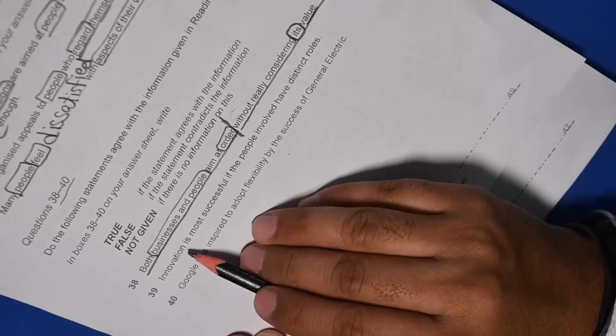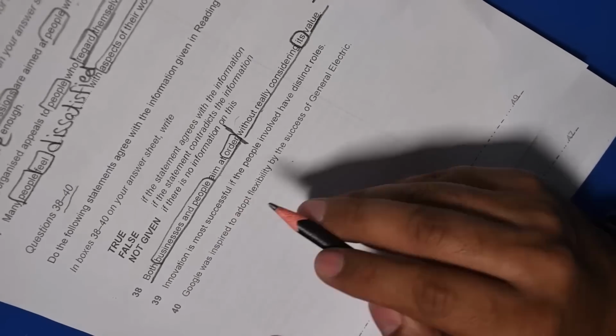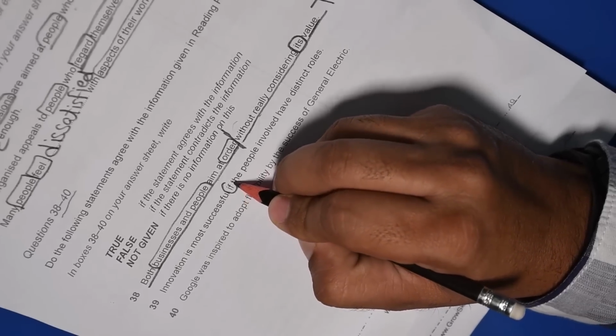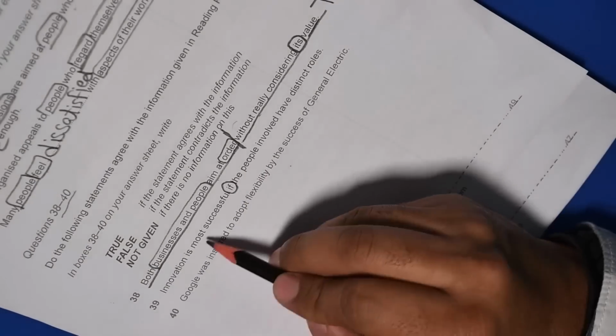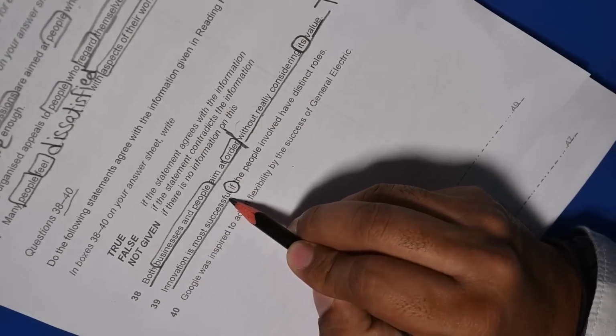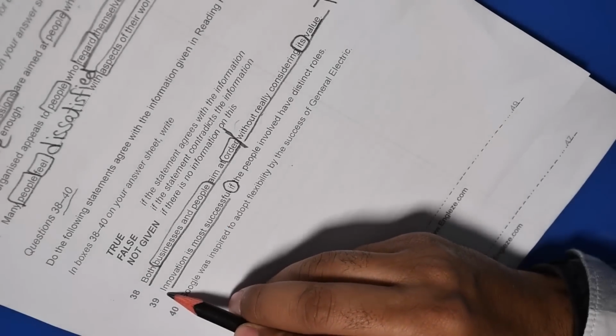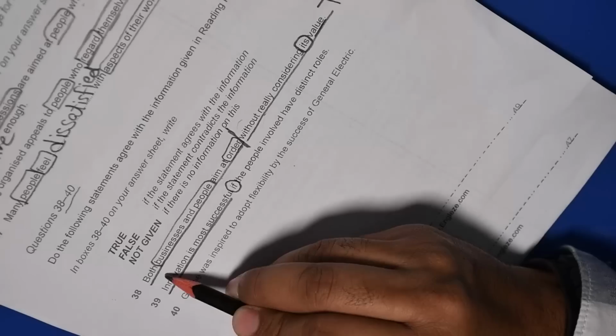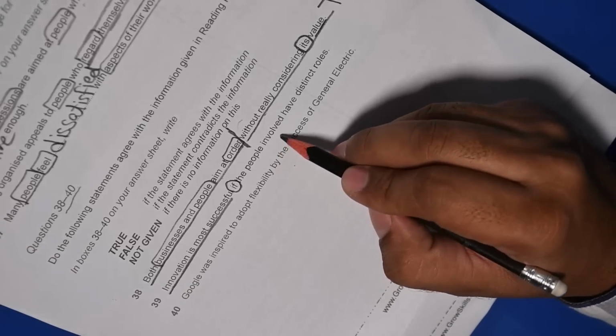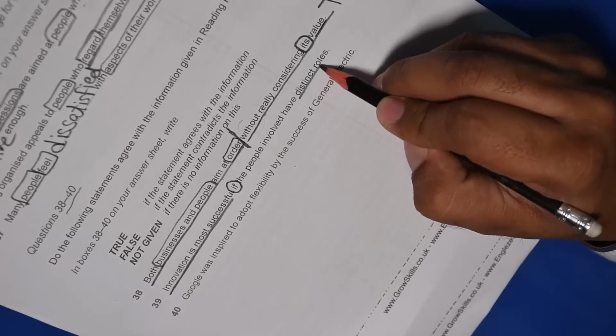Question number 39. Innovation is most successful if, this 'if' is very dangerous here. Innovation is most successful, we understand. Now this is the clue sentence. We need to find innovation, if the people involved have distinct roles.